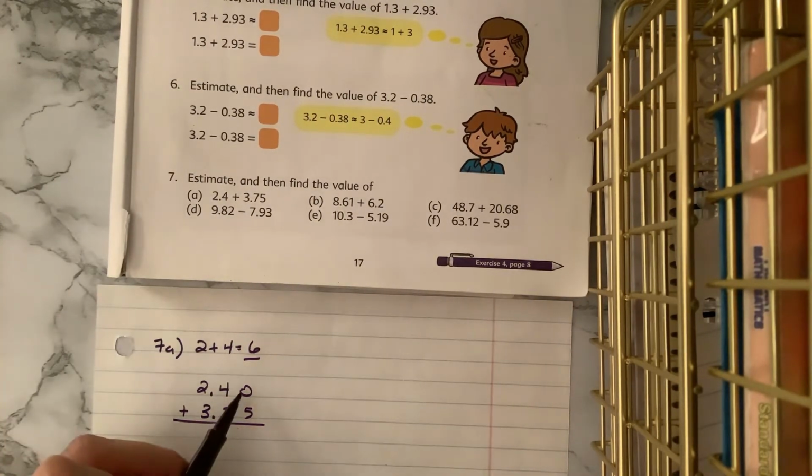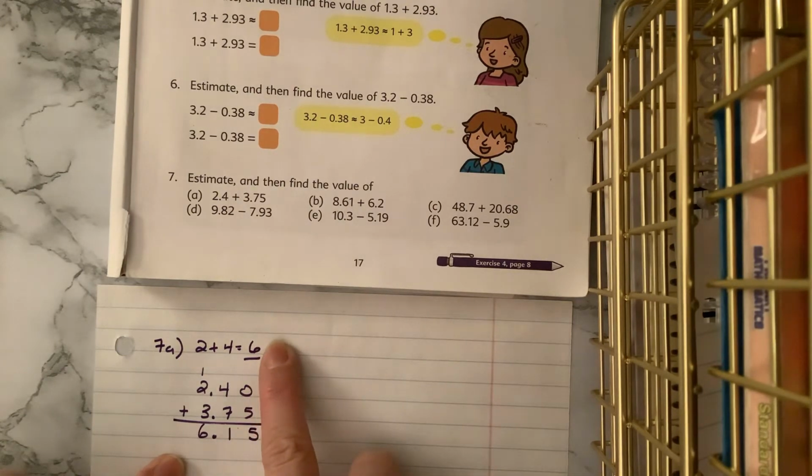From here, we do our addition. 0 plus 5 is 5. 4 plus 7 is 11. 1 plus 2 is 3, plus 3 is 6. So our actual answer is 6 and 15 hundredths. We check back with our estimate and say, hey, we did pretty great. Okay, so let's try B.